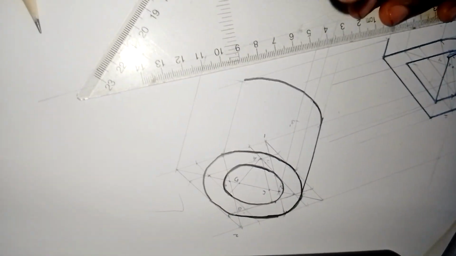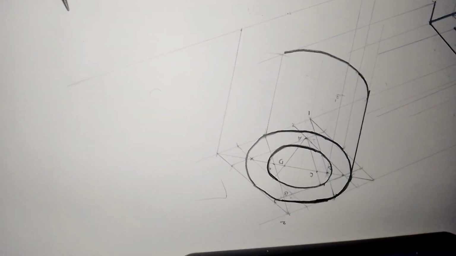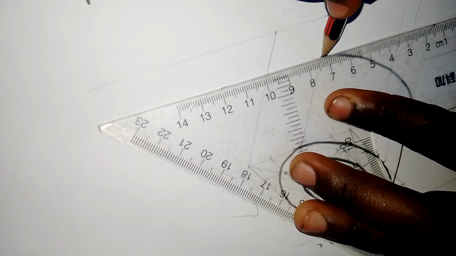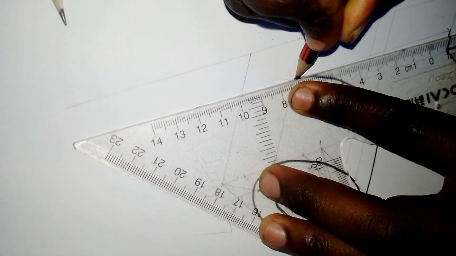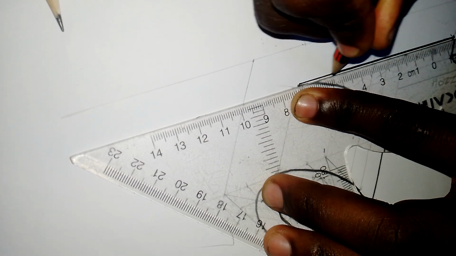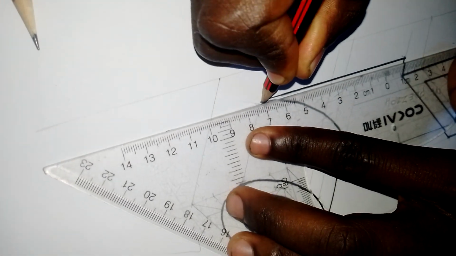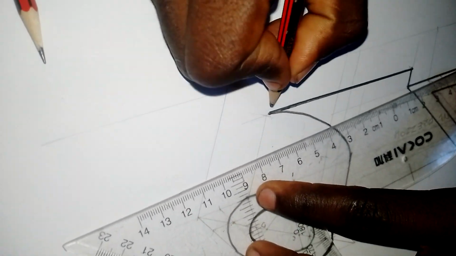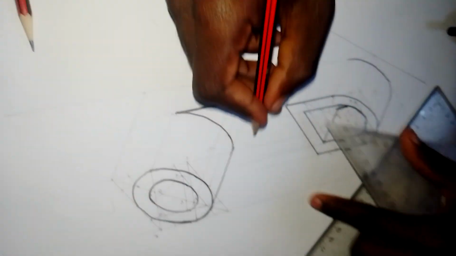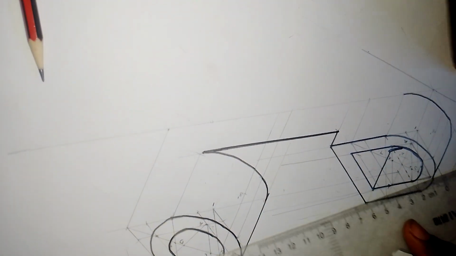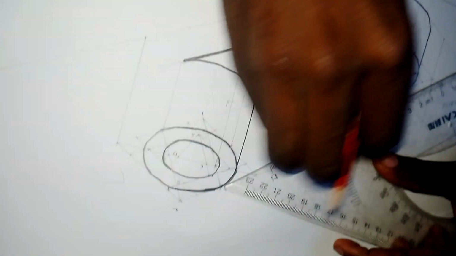Then I draw this line, the one we left for visibility, this line. These two, this line, you can rub the rest, the ones that you are not using.